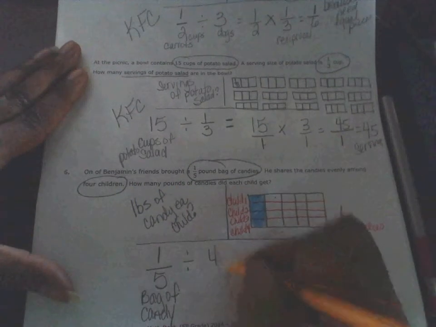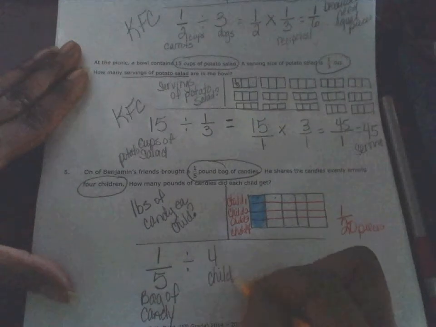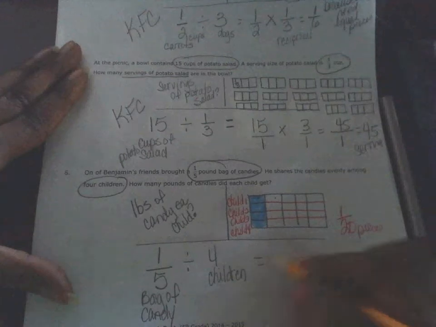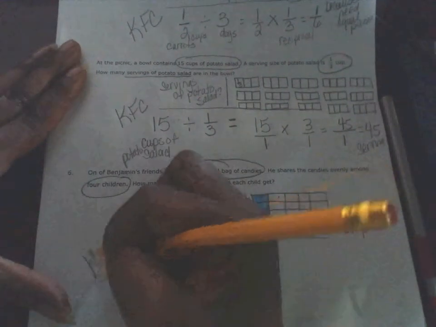How many people did he share it with? 4. I'm going to circle that 4. I should have done that earlier. Divided by 4. And this is the children. Because we're looking for candy each child.